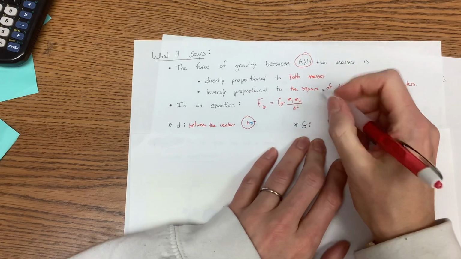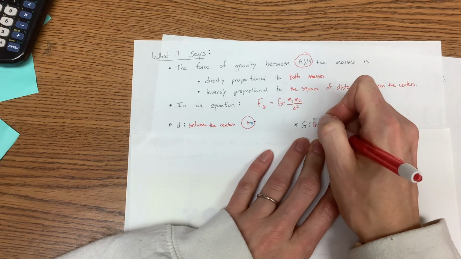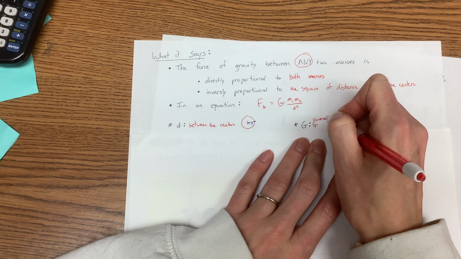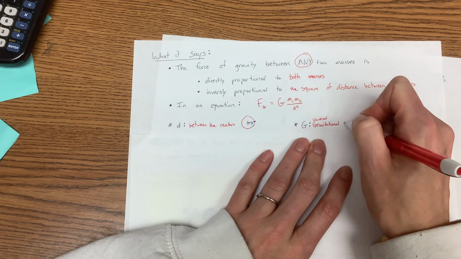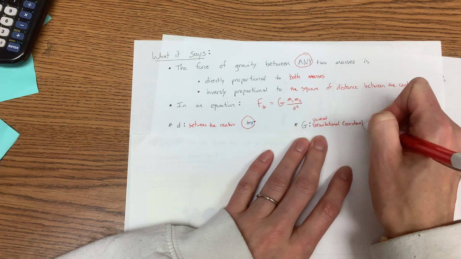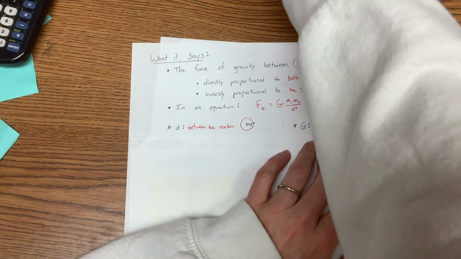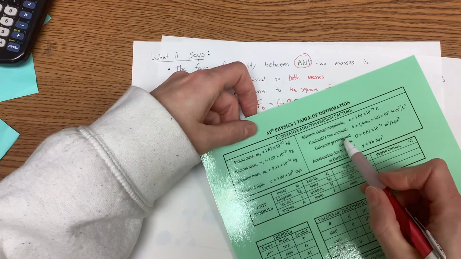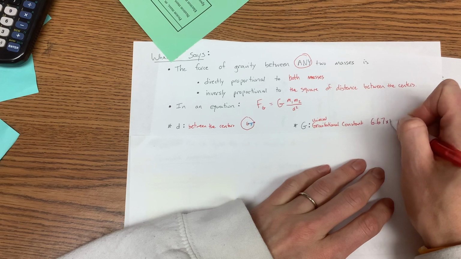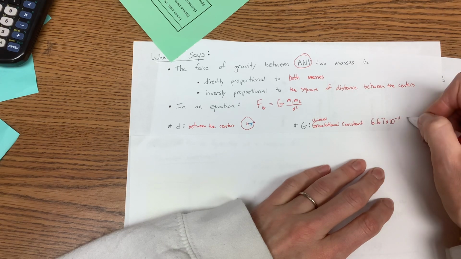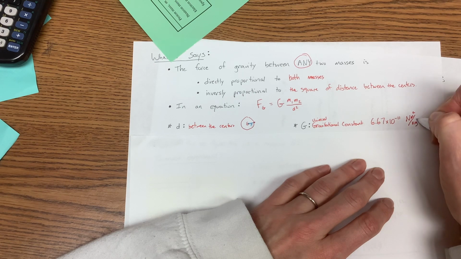Okay, and G is what's called the universal gravitational constant, and it has a known value. It's on the equation sheet on the back right here, universal gravitational constant, and it is 6.67 times 10 to the minus 11 newtons per kilogram, no, Newton meters squared per kilogram squared.